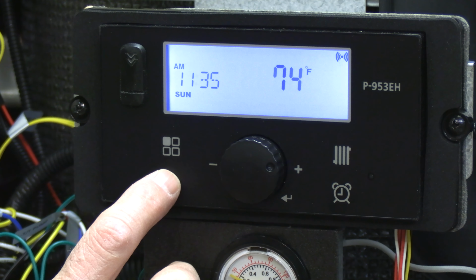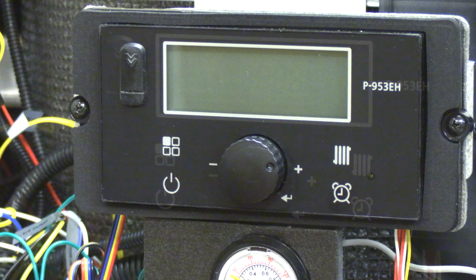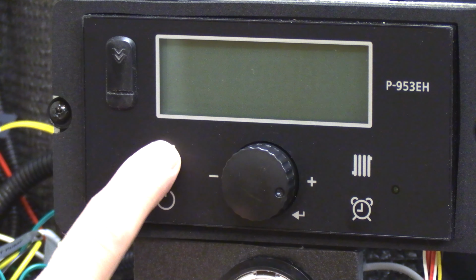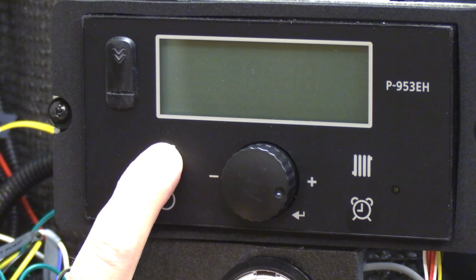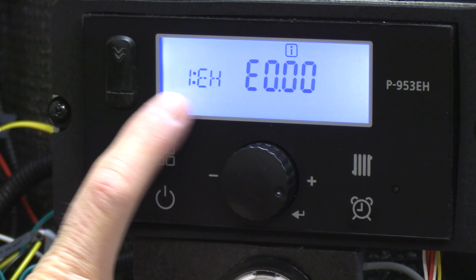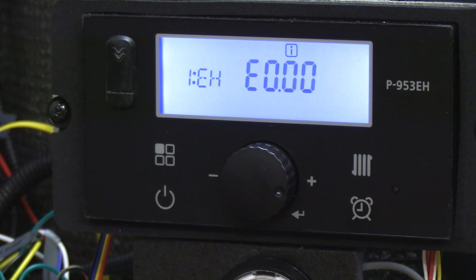Next, we're going to power off our display. We need to get into the installer level, and that is the mode button, which is right here. I'm going to press and hold the mode button for about 5 seconds until the display livens up. And here we're on parameter 1. 1EH is our error history.